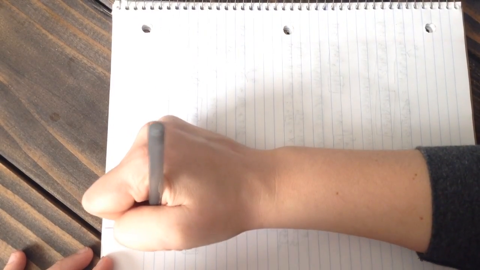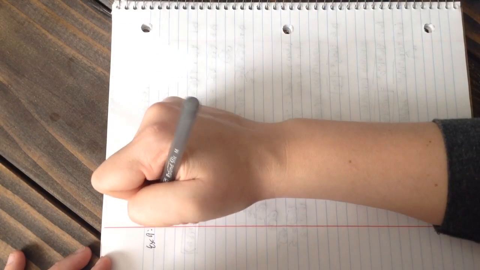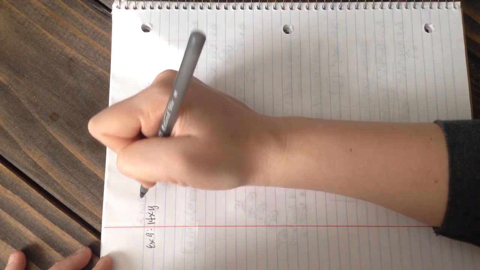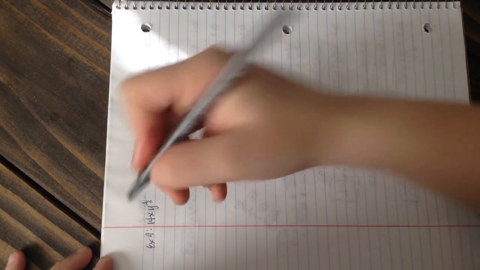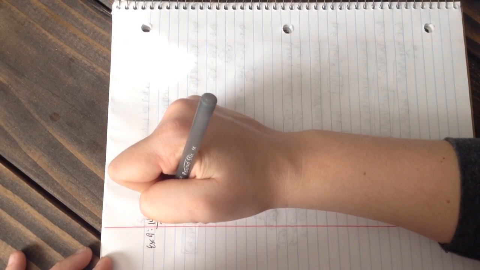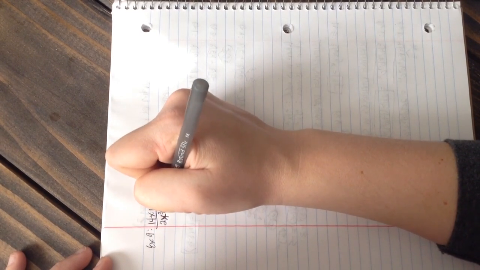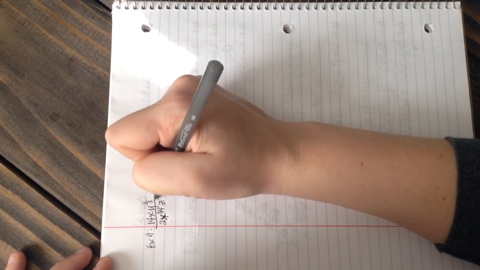Example 9. I've got 14 x y to the 1/3 power over 2x to the, that's supposed to be an x, to the 3/4 power, z to the -6 power.